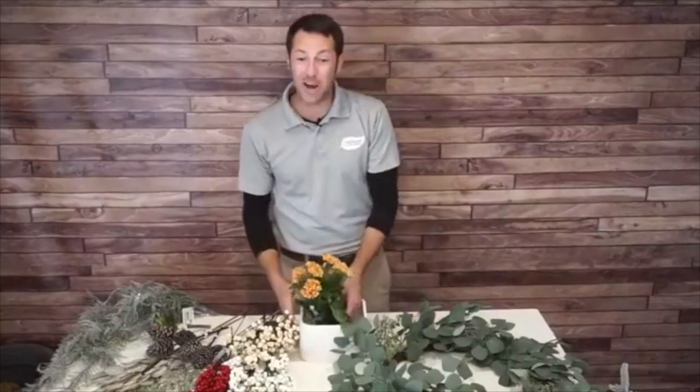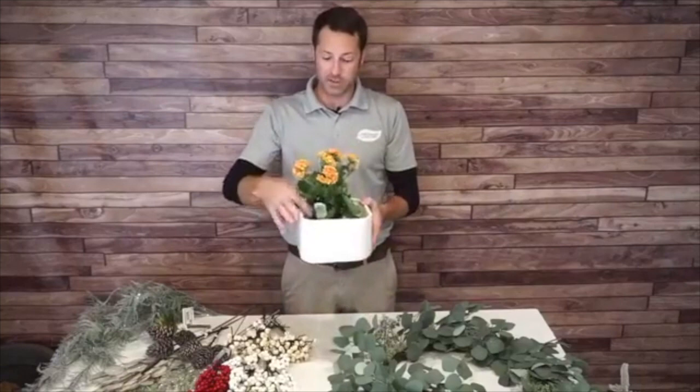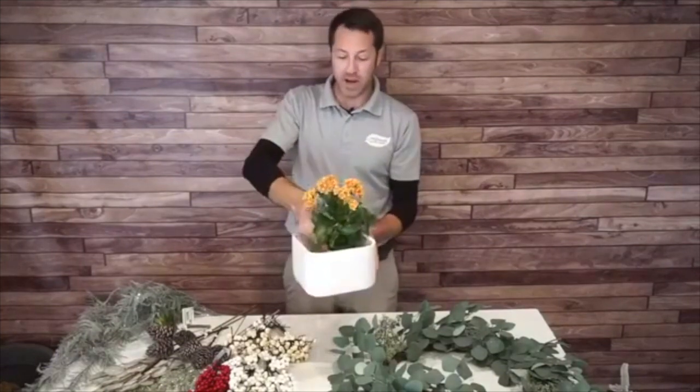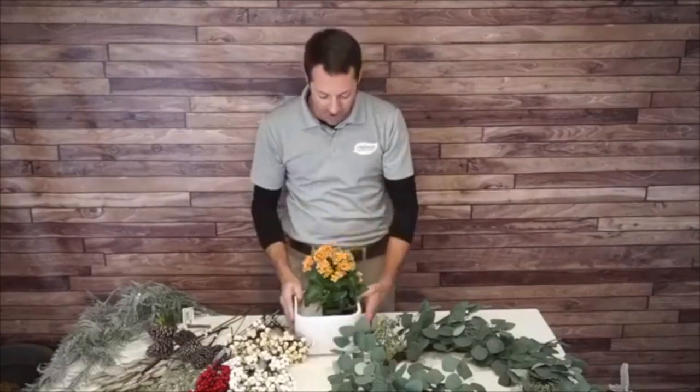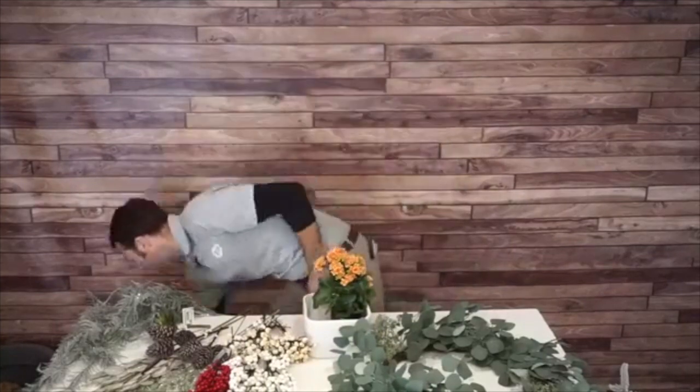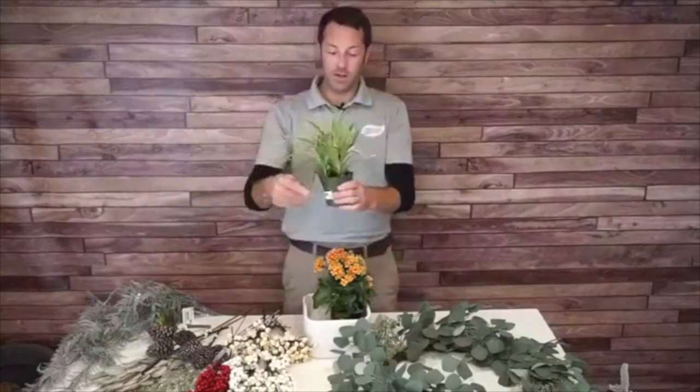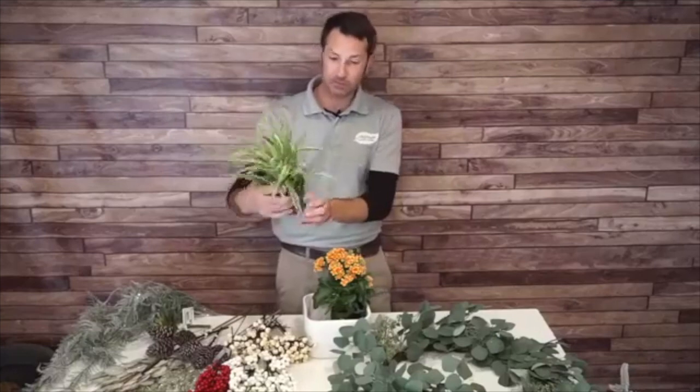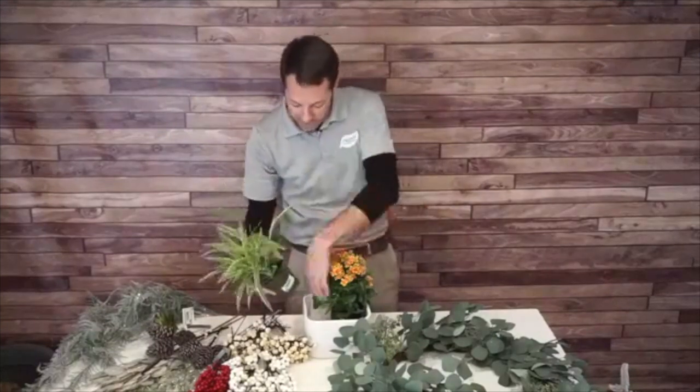And so it's a very modern, crisp, white planter. And I thought this kalanchoe would just look great in there. So we're going to put that in the back corner. And then I found just a couple filler plants. So I've got this spider plant. Spider plants are super, super easy, very easy to grow.